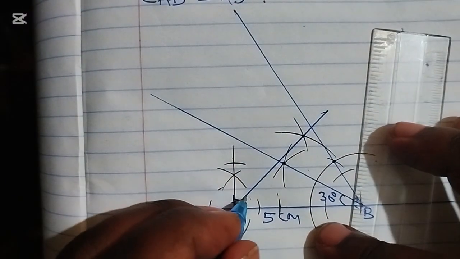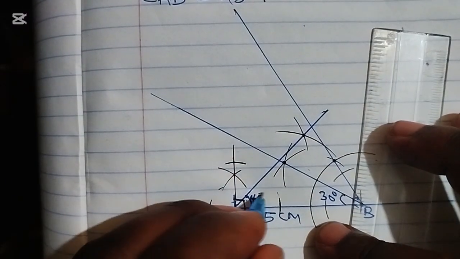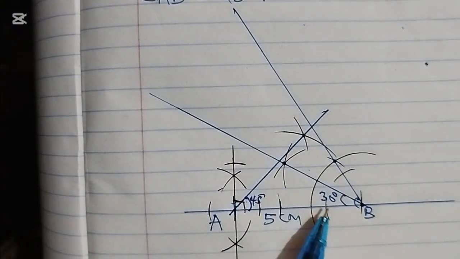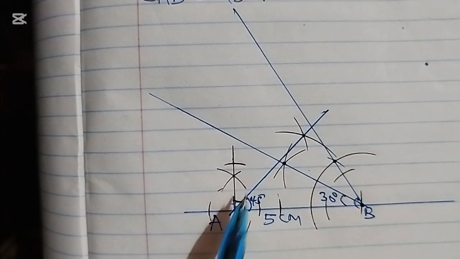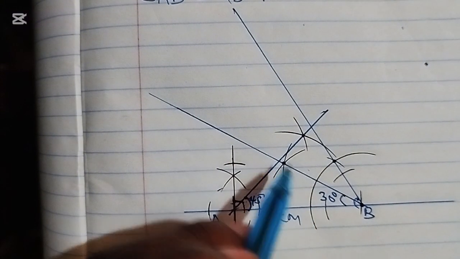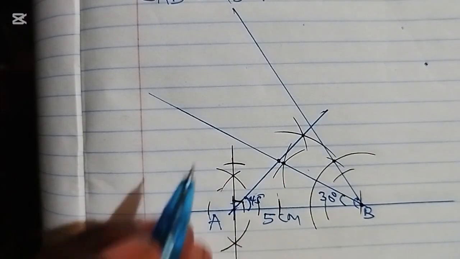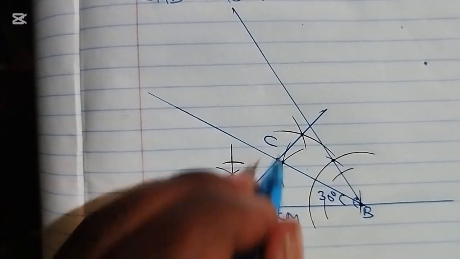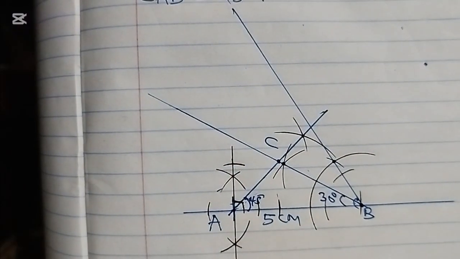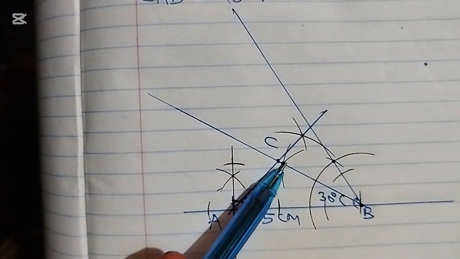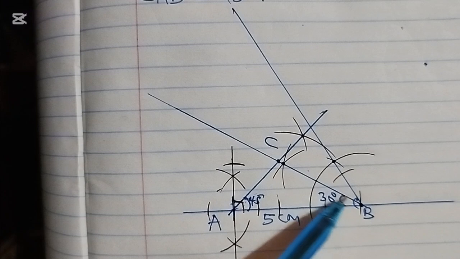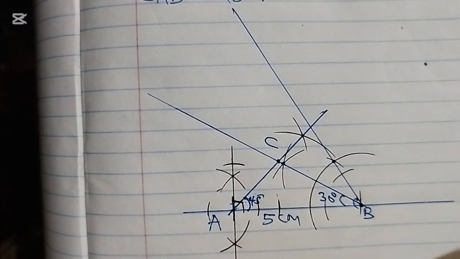So you realize this angle now here is 45 degrees. And where this line of 30 degrees has intersected with this line of 45 degrees, that point is what we call point C. So our triangle ABC is this one here.